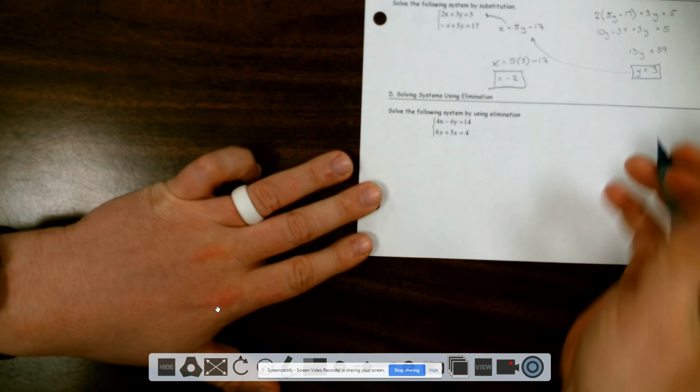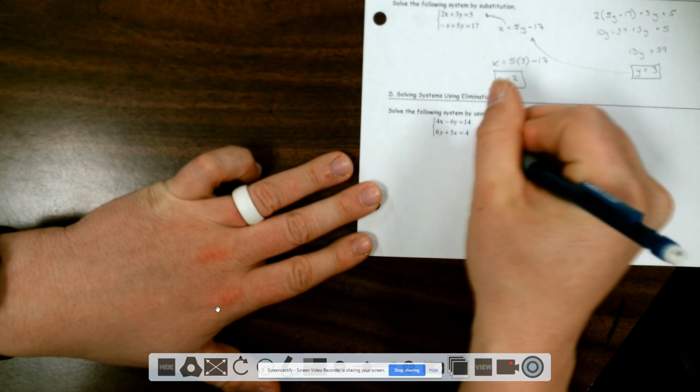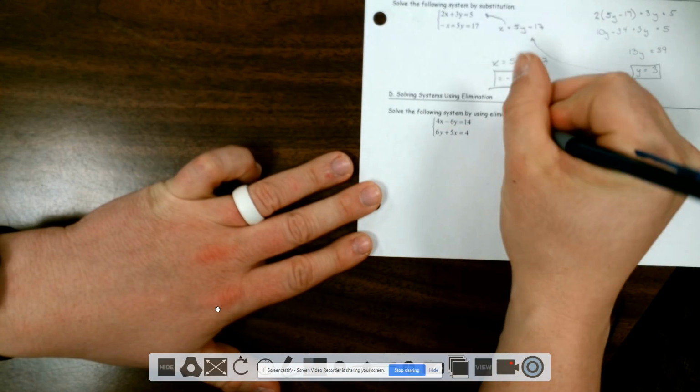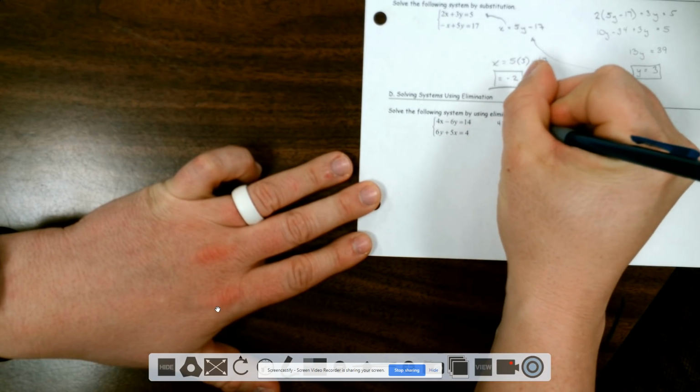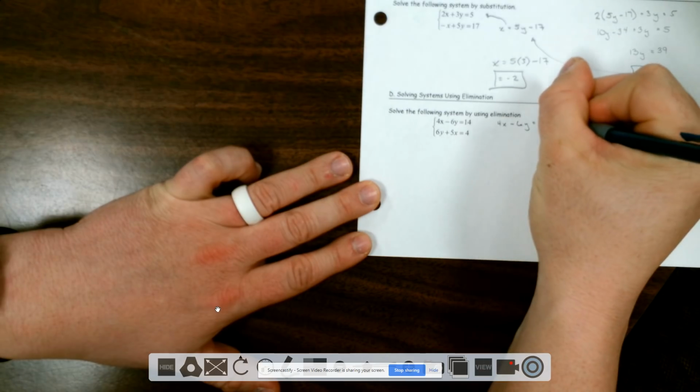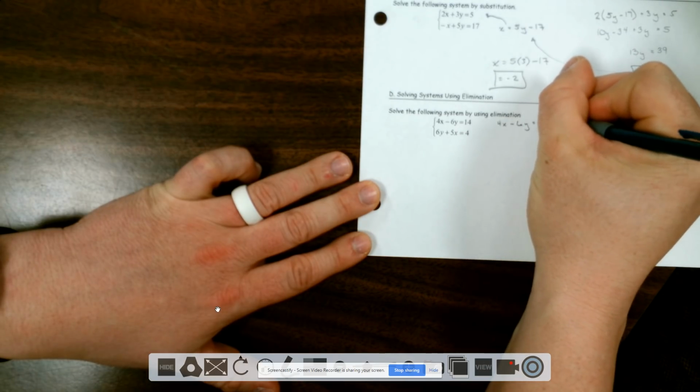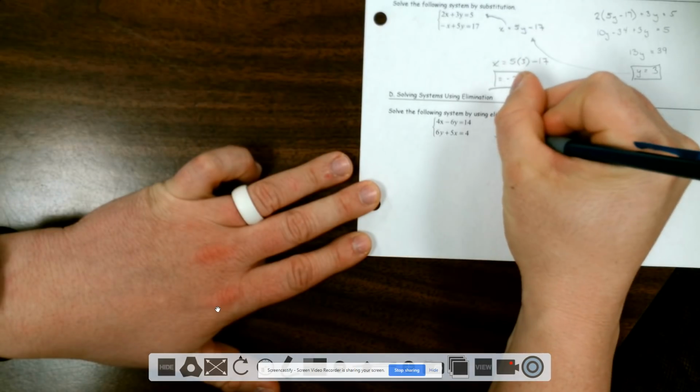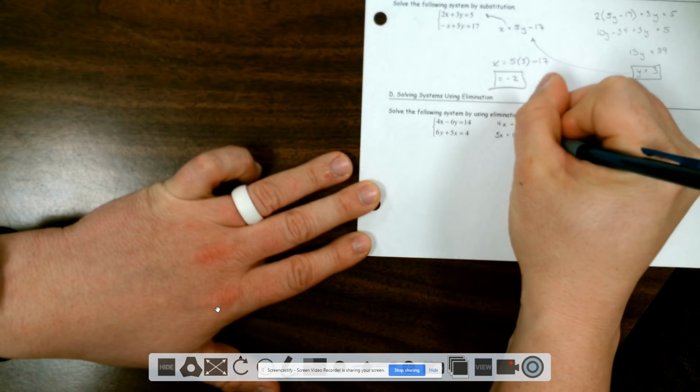So real quick, it's a little bit fishy here. The x's and y's are not lined up, so I'm just going to line them up real quick. So 4x minus 6y is equal to 14, and 5x plus 6y is equal to 4.